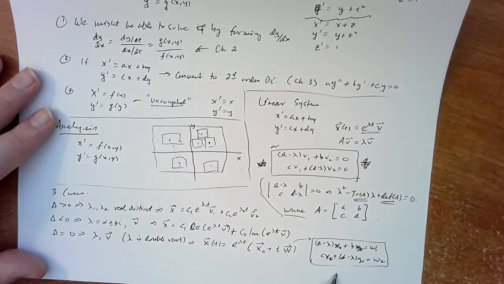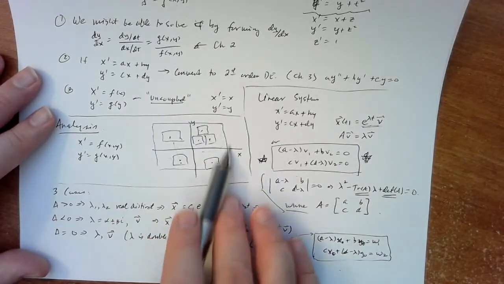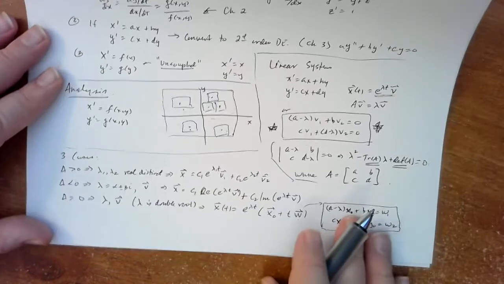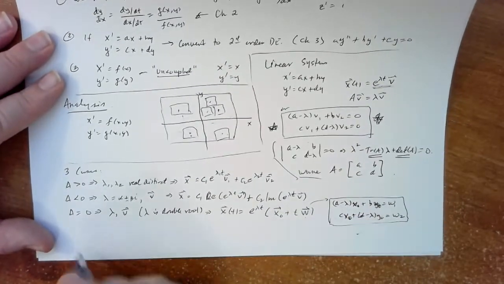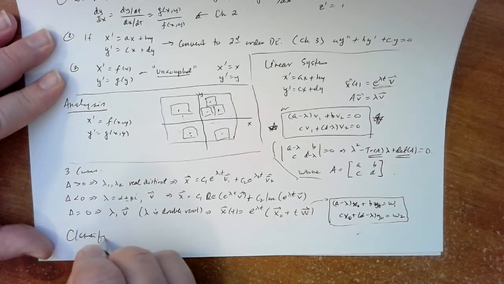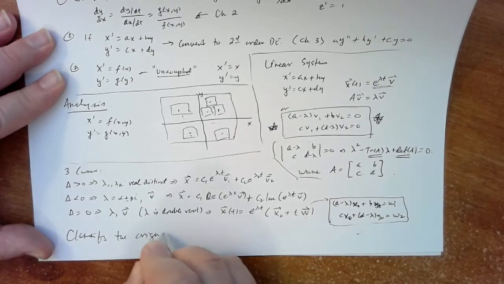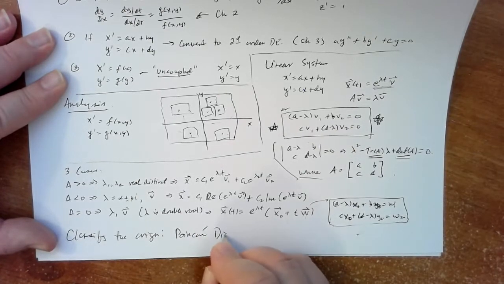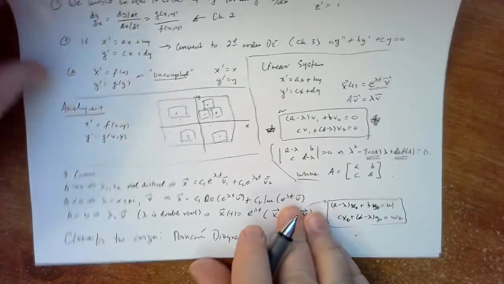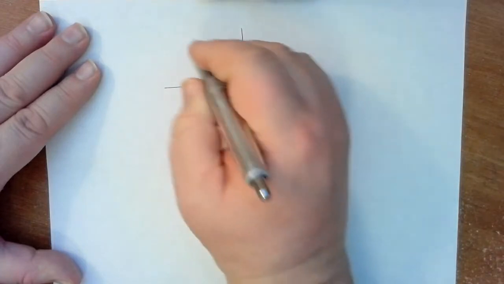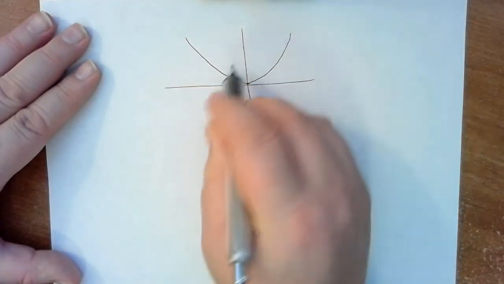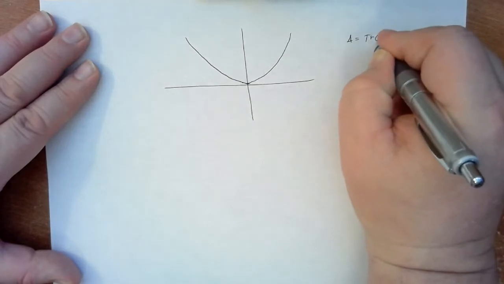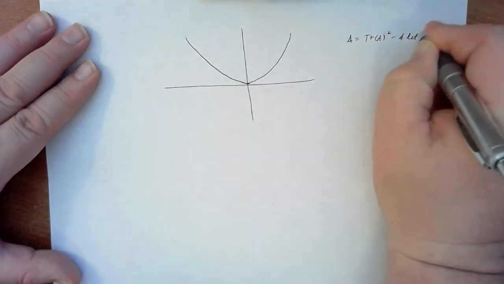And again, once you find the linear system, then we're able to, I guess before we classify, we also classify the origin. And how did we classify the origin in the linear case? The Poincare diagram. I'm running out of space here. Let me flip over to the next page. So the Poincare diagram is based on what? Our discriminant, which was the trace of A squared minus 4 times the determinant of A.